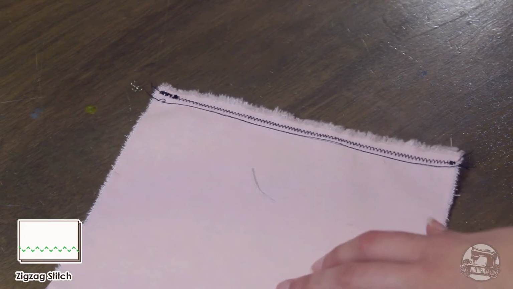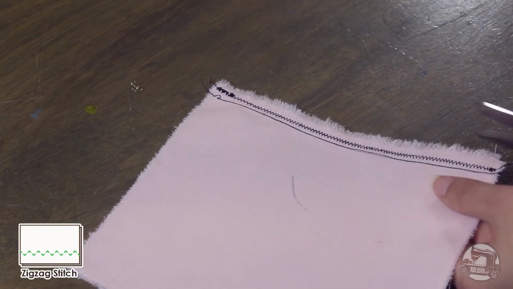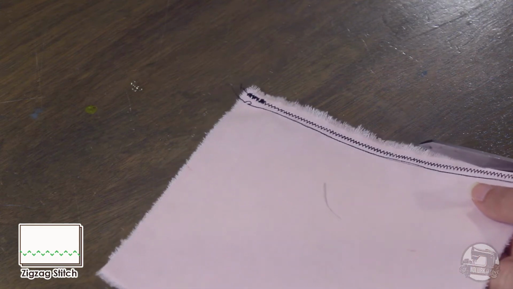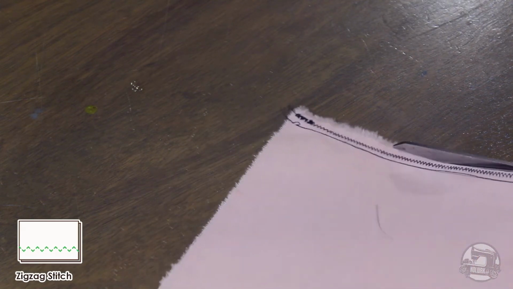The zigzag stitch can also be used as a substitute for the overlock. It can secure your seam allowance and prevent it from fraying and disintegrating over time. To secure your seam allowance, simply use the zigzag stitch in the seam allowance and cut off the excess seam allowance once you're done.